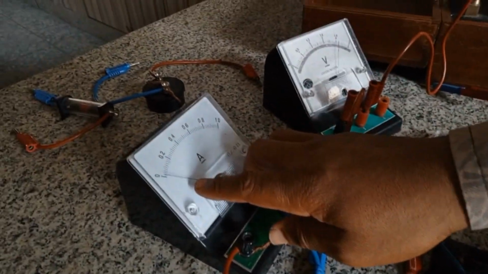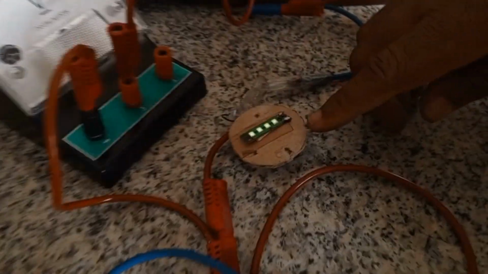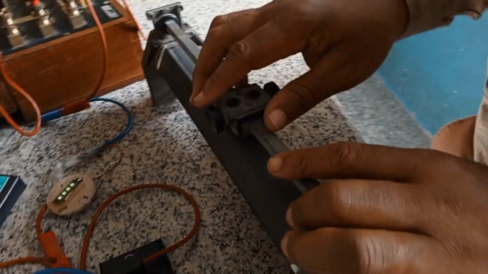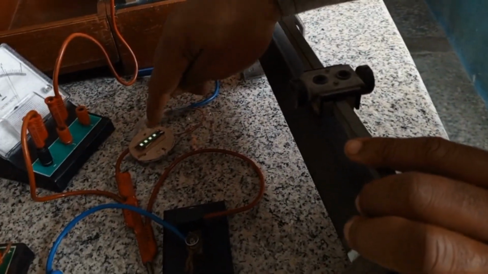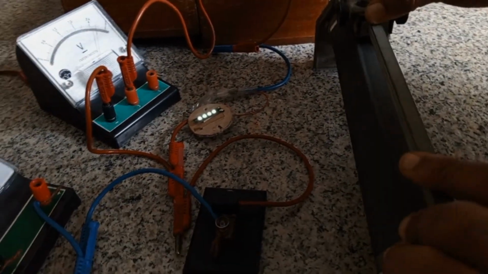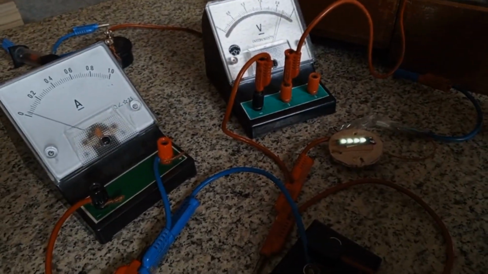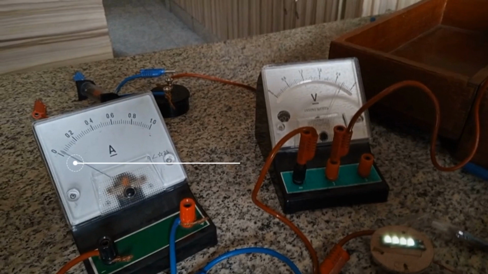Now you can see that there's a slight deviation from the reading of the ammeter. Our bulb is working perfectly, and even if we adjust the arm of our rheostat, the deflection on the ammeter is still very little. What does that show?